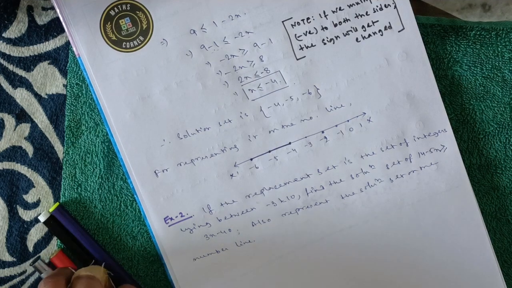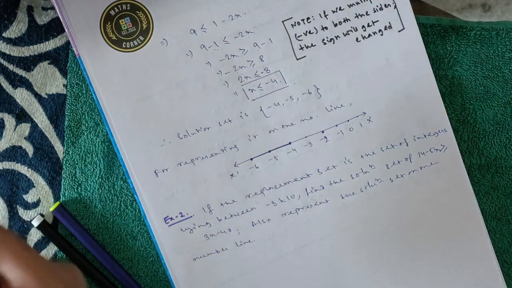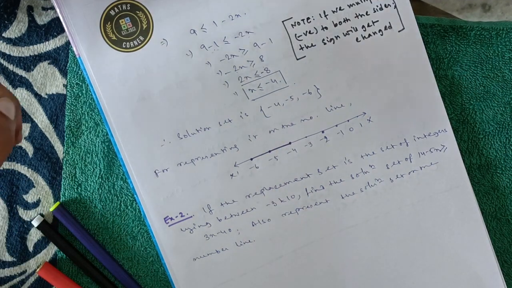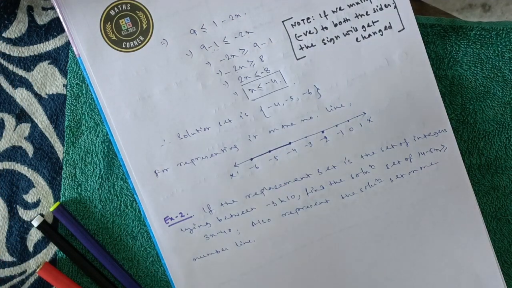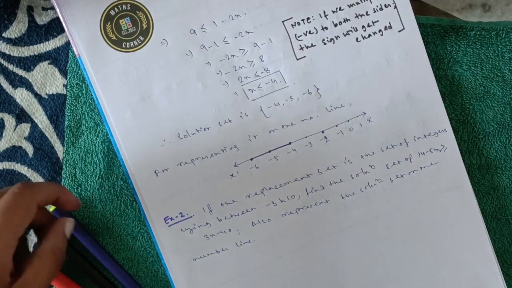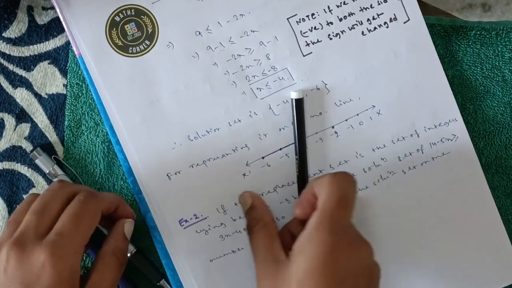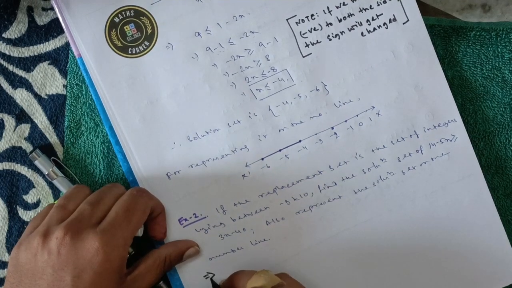Now let's come to the second question. It's given, if the replacement set is the set of integers lying between minus 3 and 10, it's a sample space. Find the solution set of 14 minus 5x greater than or equal to 3x minus 40. Also represent the solution set on the number line. So how are we going to solve it?